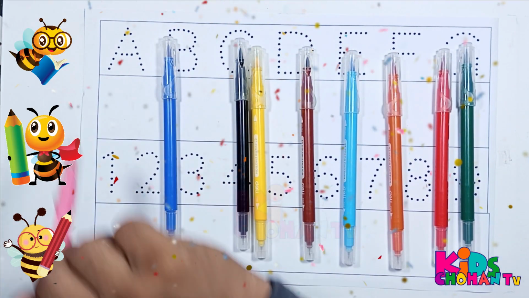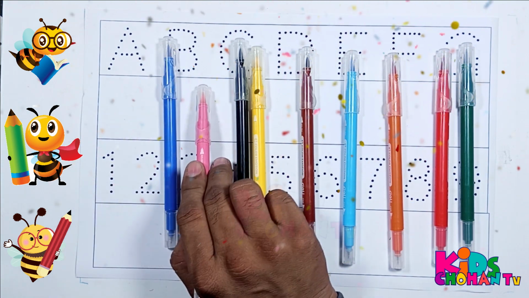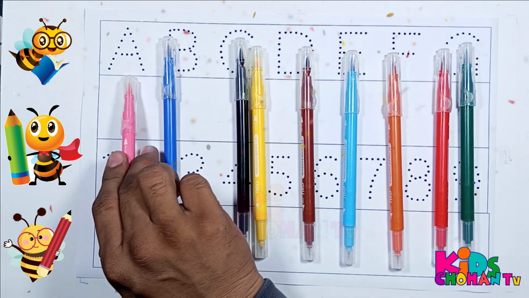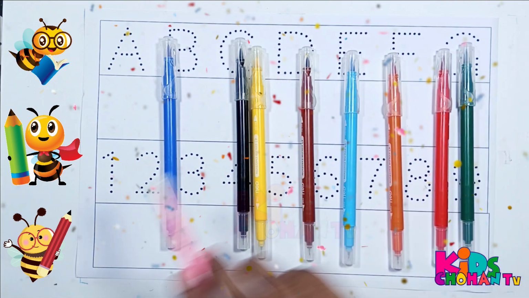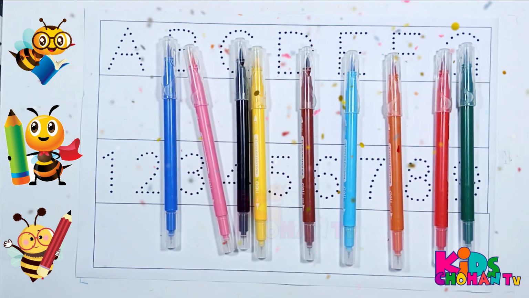Kids, इस वीडियो में हम ट्रेस करेंगे अल्फ़ाबेट्स A B C A to G and numbers 1 2 3. Let's start.